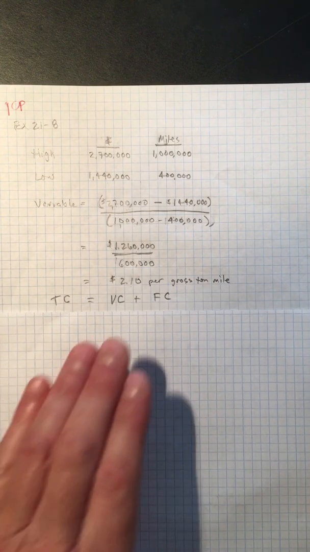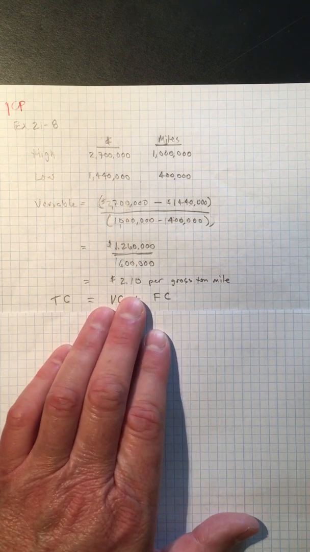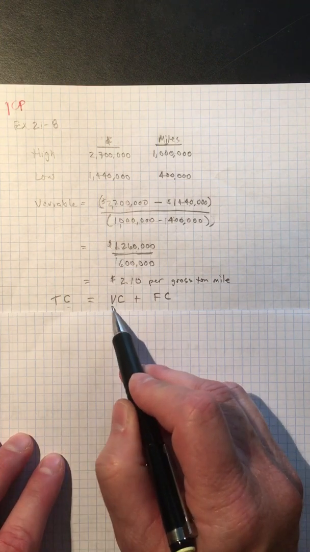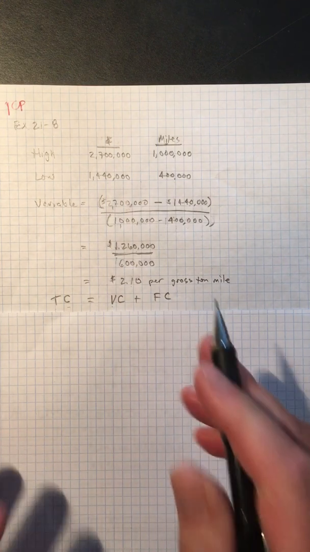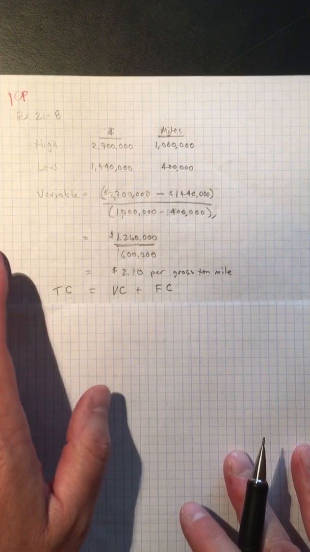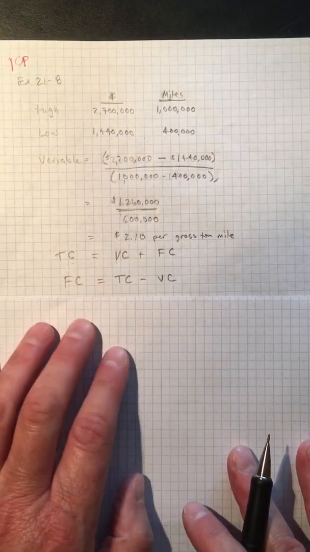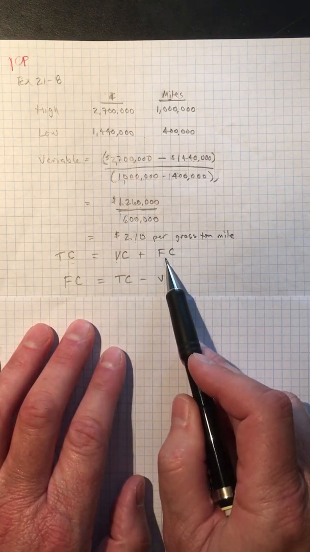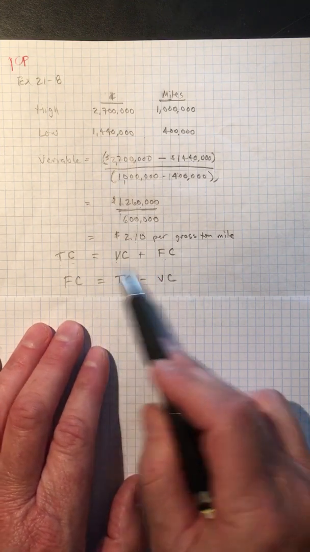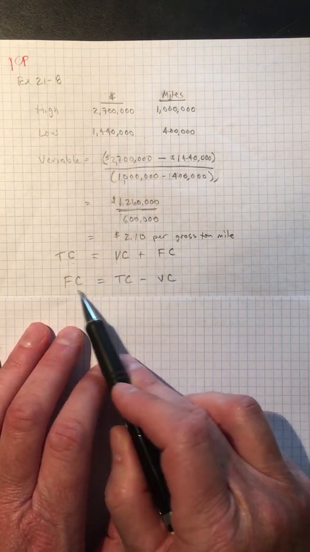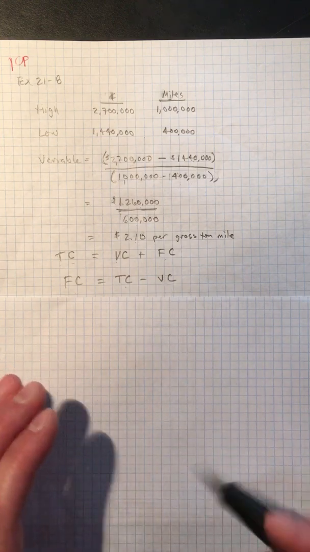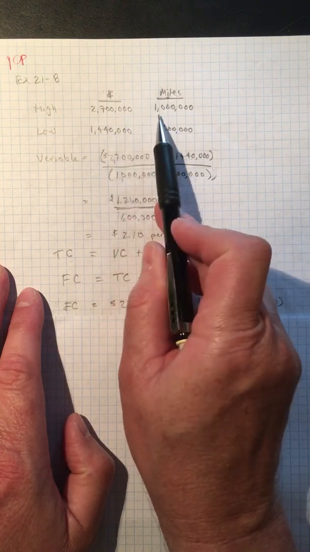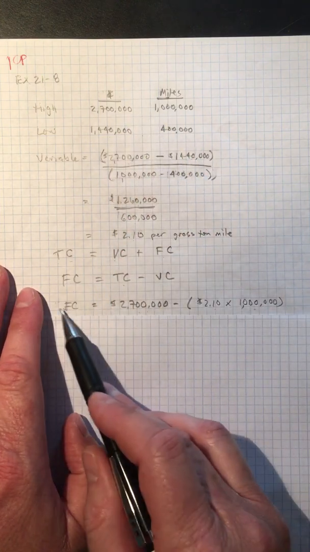Now I can plug that back into my formula to figure out what my fixed cost is. And remember the formula, the total cost is equal to the variable cost plus the fixed cost when I have a cost that has both elements like that. So I can rearrange that using algebra. I could subtract VC from both sides to get fixed cost, or FC, by itself. Restating this formula, I get FC equals total cost minus variable cost. Now I can take either one of these 2 data points and calculate what my fixed cost is.